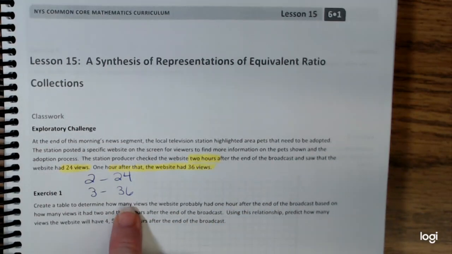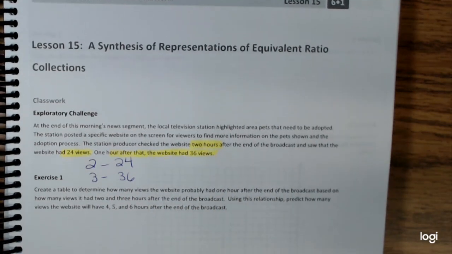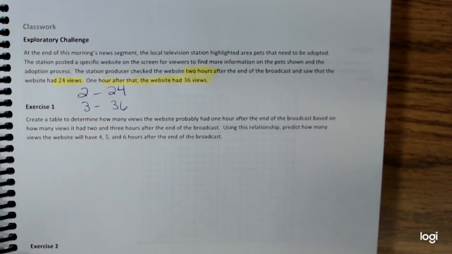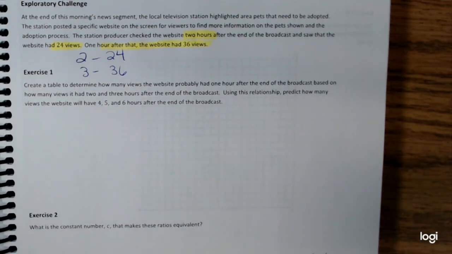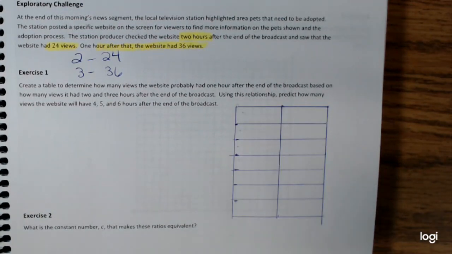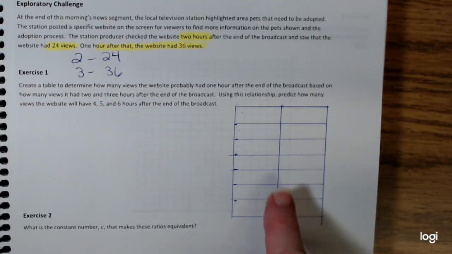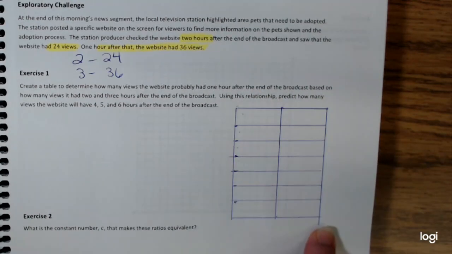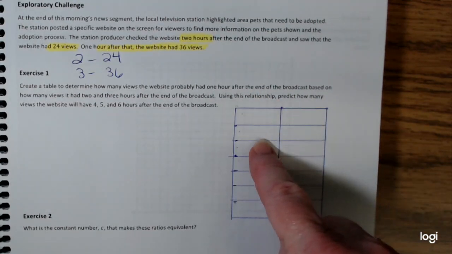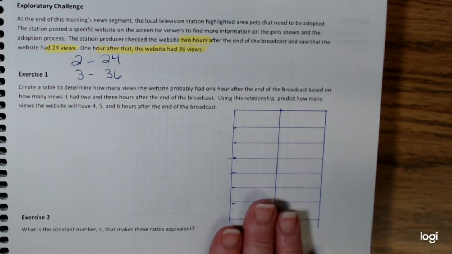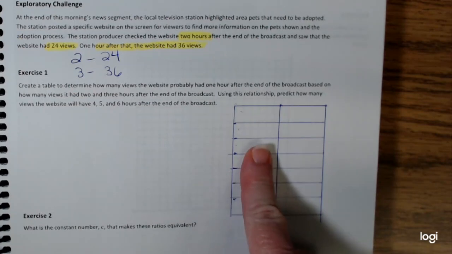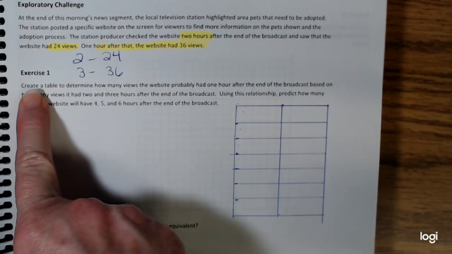Okay, so we're going to use this information, and we're going to come down here to exercise 1, and we have to create a table. So what I'd like for you to do is, you can see I drew a table, and we are going to need 2 columns, and I went ahead and made 1, 2, 3, 4, 5, 6, 7 rows. So why don't you go ahead and pause your video so that you can make this table. That's what we need to do here on exercise 1.